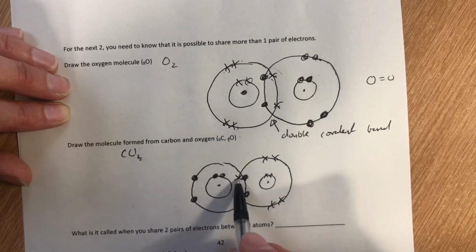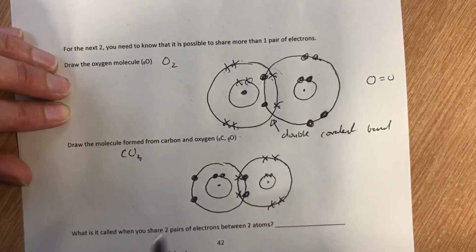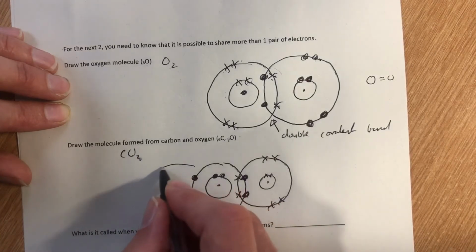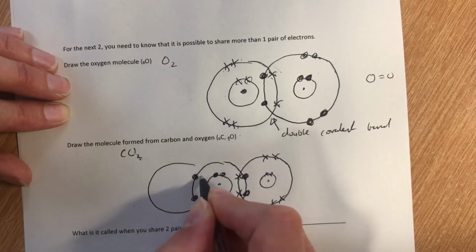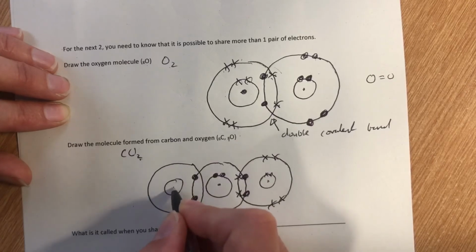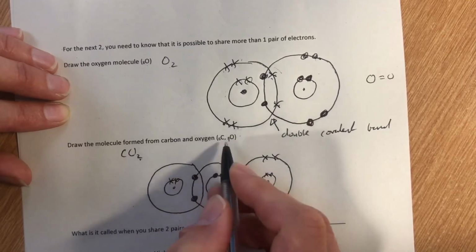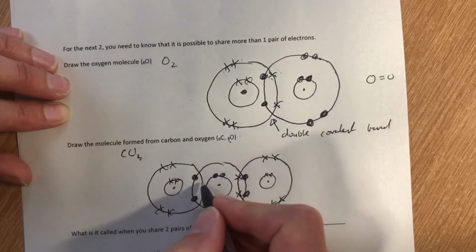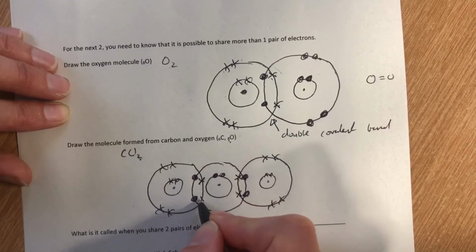1, 2, 3, 4, 5, 6. Carbon's still not happy. It wants 2 more electrons. It's going to get those from another oxygen. So we need another oxygen over here. Right, so that's the outer shell. Let's do the inner shell now. 2 on the first shell. Oxygen has got 8, remember. 2 on the first shell. 3, 4, 5, 6, 7, 8.